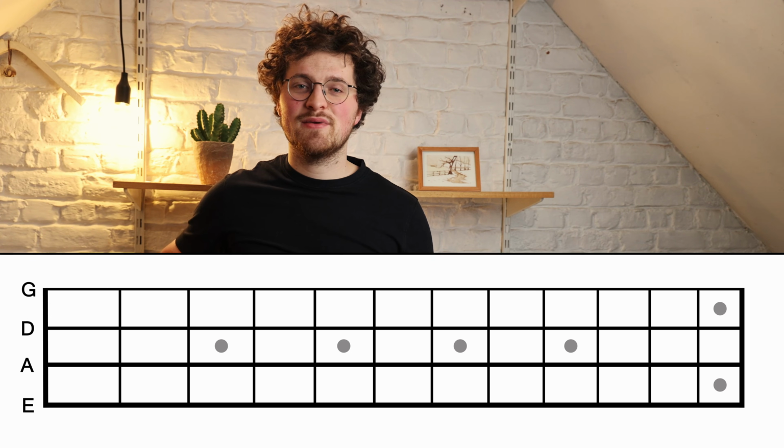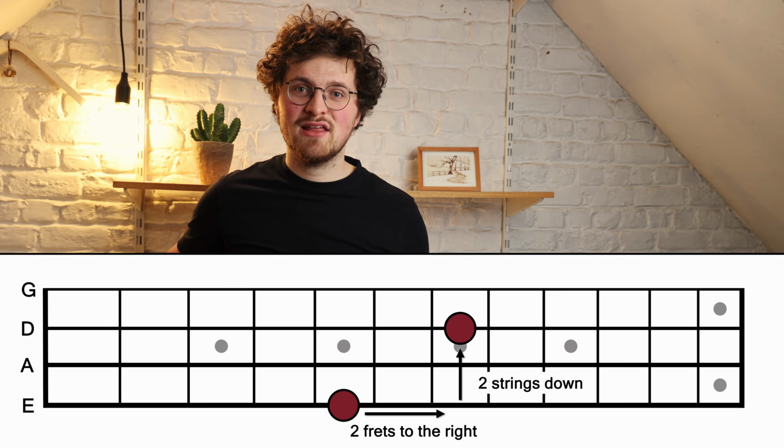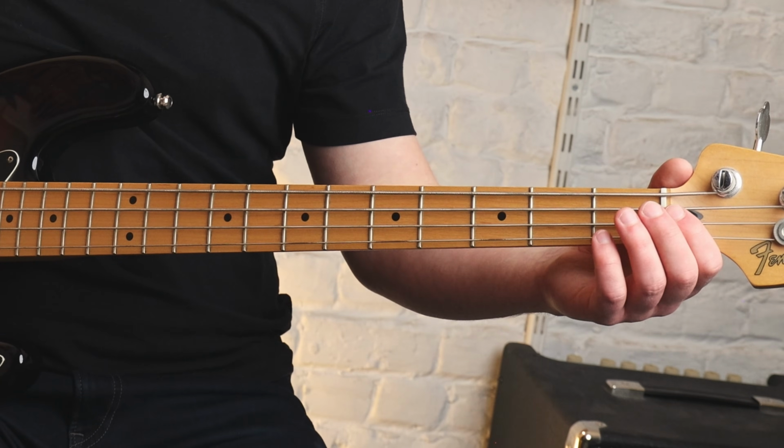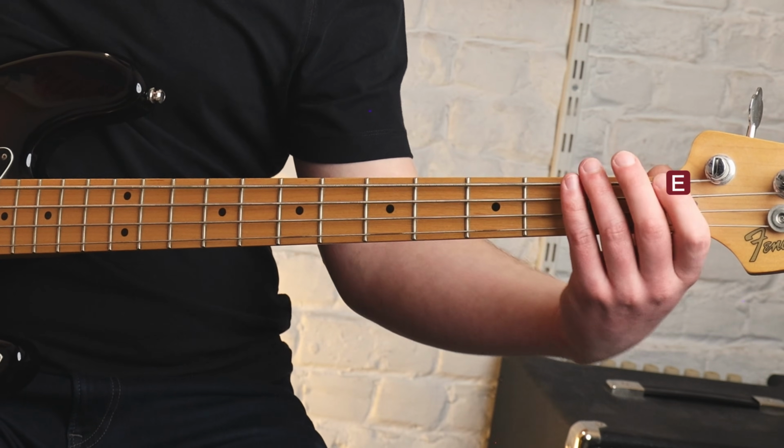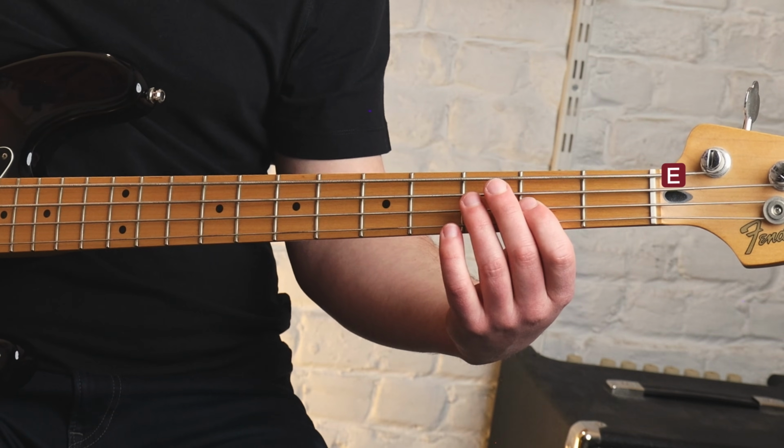What we just covered is the basic method for finding notes on the fretboard. It helps you easily find all the notes. At first it might take some time, but with practice you will be able to find them much faster. I'm now going to give you 3 tips that I always use to find notes faster. The first tip is that we have the same note 2 frets to the right and 2 strings down. Let me show you. If I start from E, I move 2 frets to the right and 2 strings down, and I find another E.